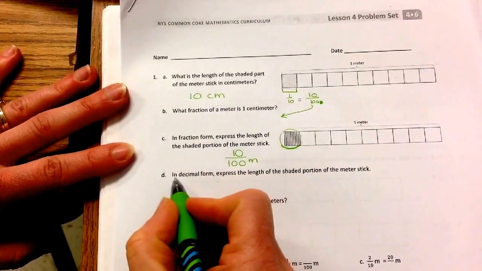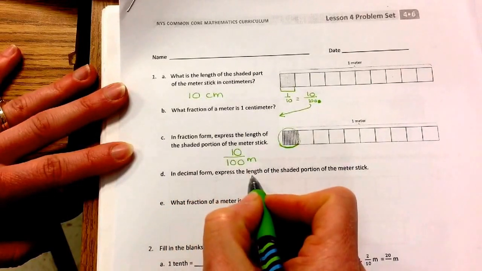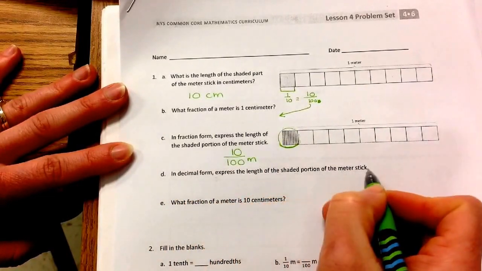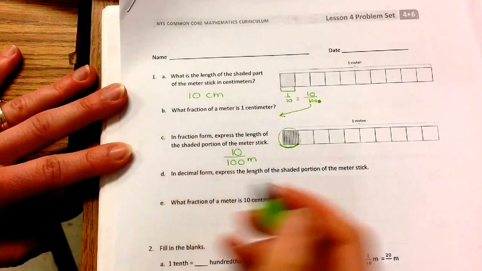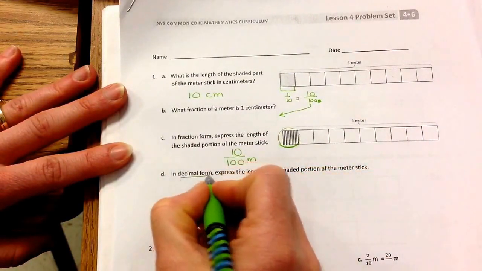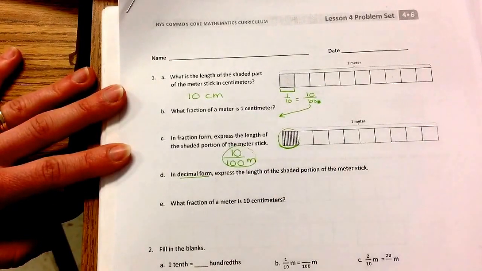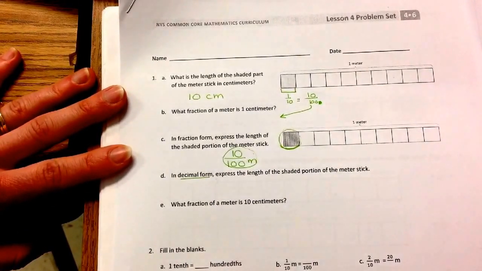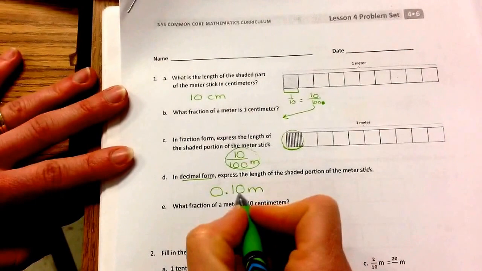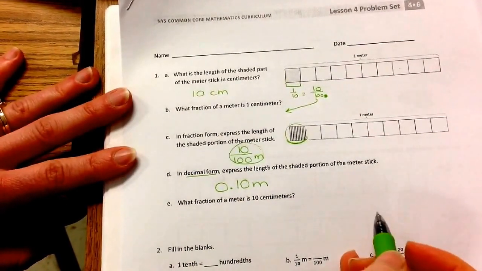The next one says, in decimal form, express the length of the shaded portion of the meter stick. So you're going to turn this into a decimal. Go ahead and pause while you do that. This is what you should have come up with, 10/100ths of a meter.